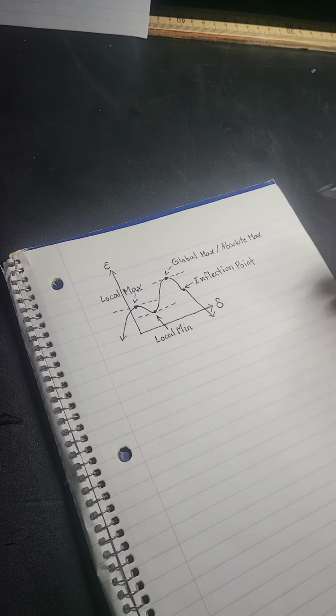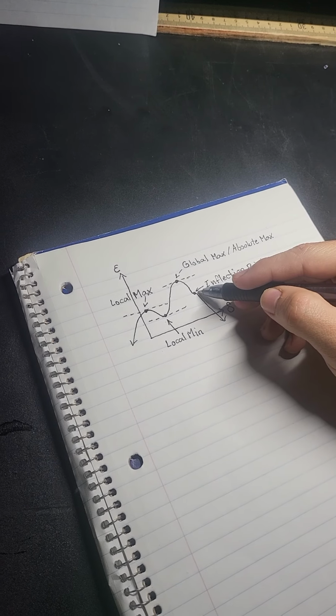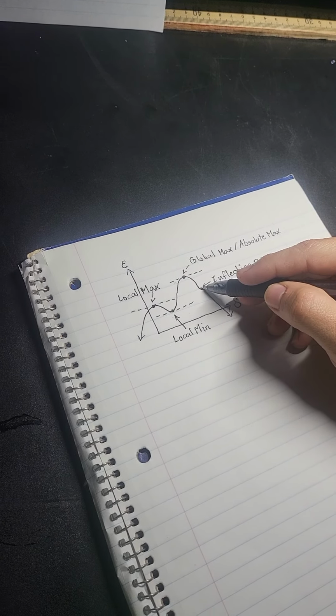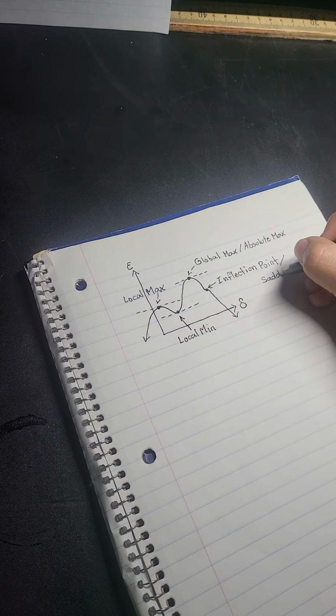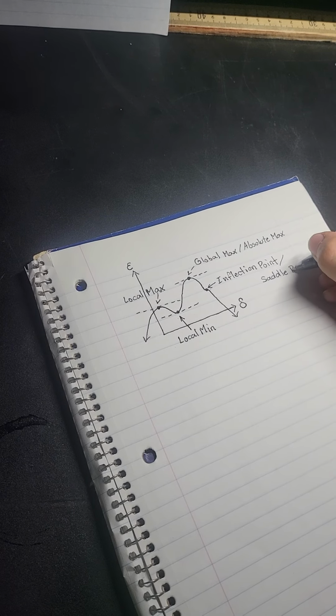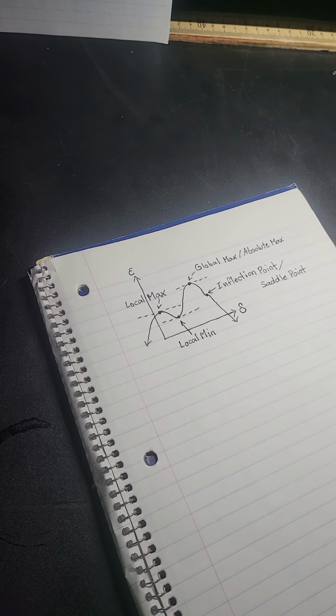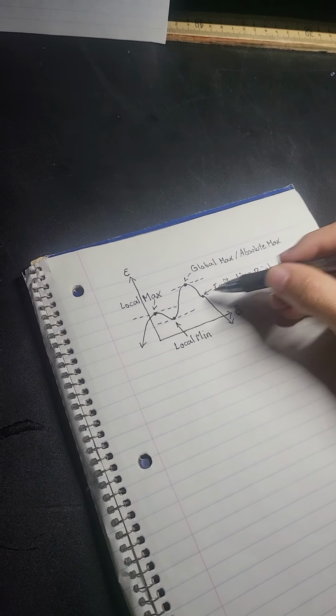However, this is also a very interesting scenario because this particular inflection point can also be termed, it's also known as a saddle point. Which I think has a lot to do with how it looks.